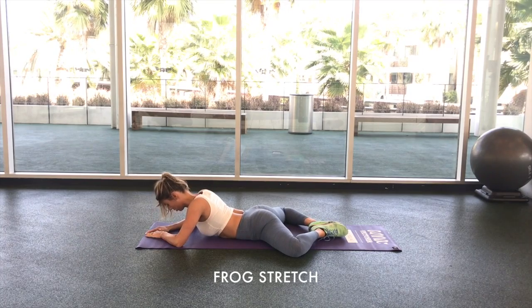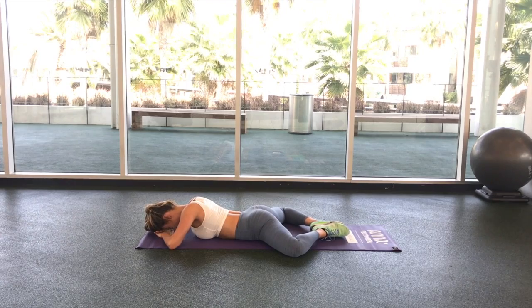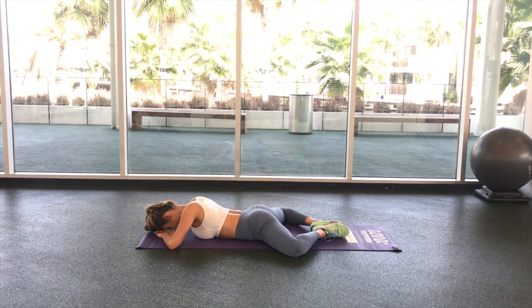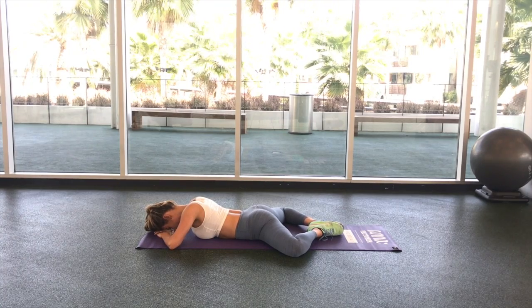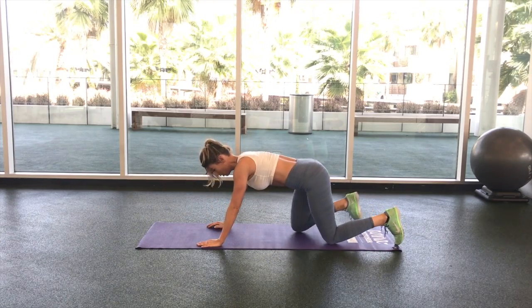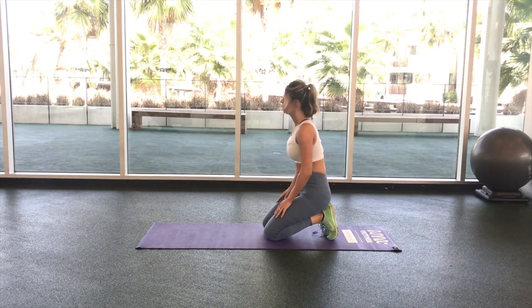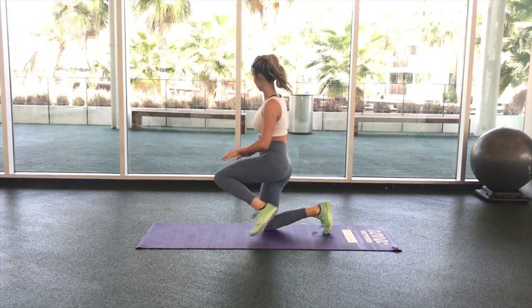Might look a little funny, but one thing that you can do if you're having a lot of trouble with this, if you can't even lay down on the ground in this position, that's okay. You're going to improve as you incorporate this into your regular routine, but you can also have someone behind you holding your feet and pushing them up towards your bottom to help improve that range of motion.